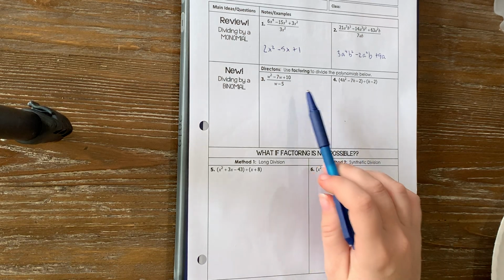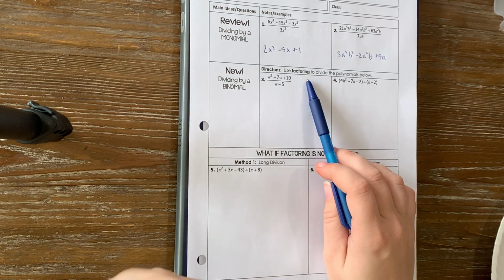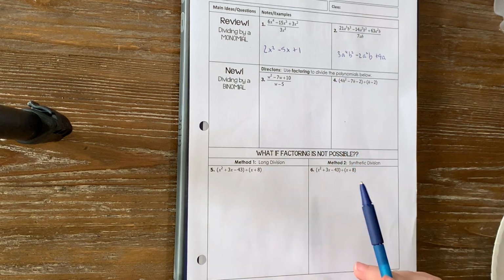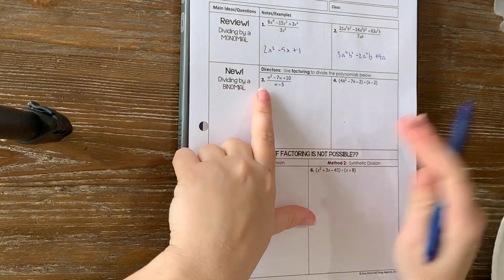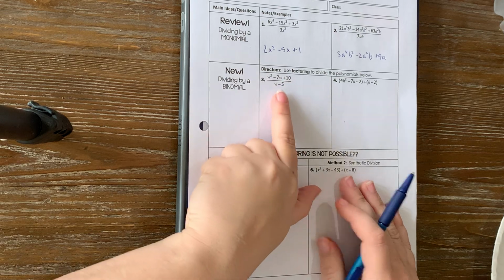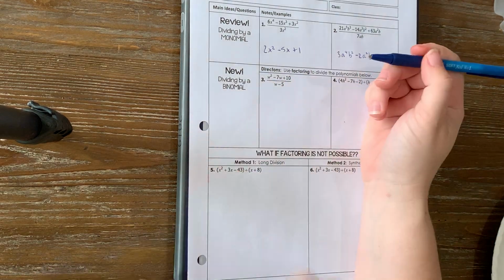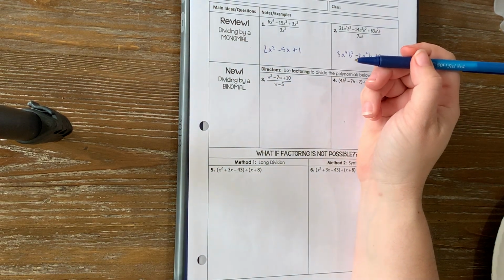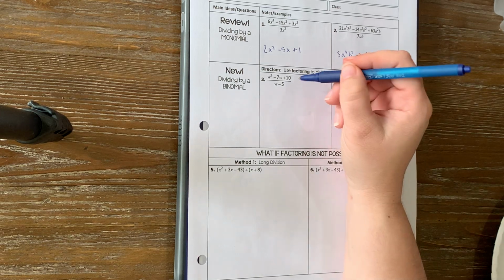So we're going to use factoring to divide the polynomials below. In the numerator, you just want to factor it. So what multiplies to get 10 and adds to get negative 7? Okay, well that's going to be negative 5 and negative 2.